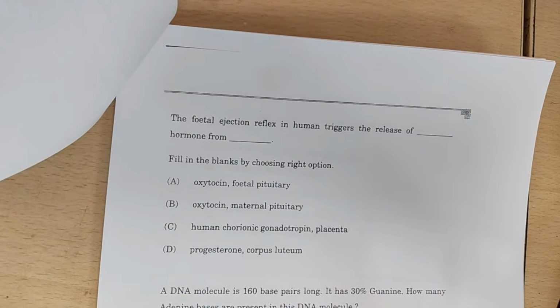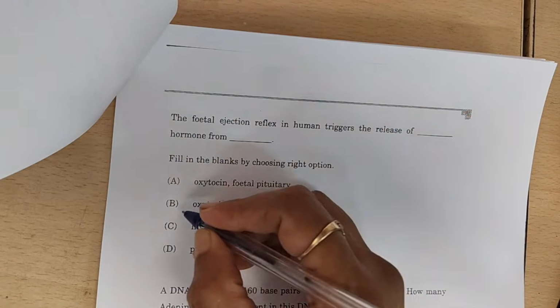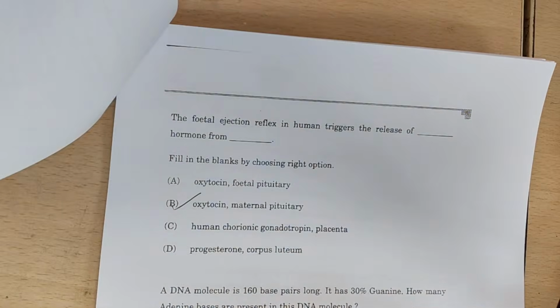The fetal ejection reflex in humans triggers the release of which particular hormone? Oxytocin from the maternal pituitary. B is the right answer.